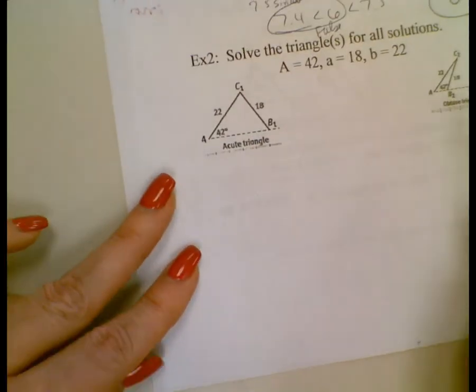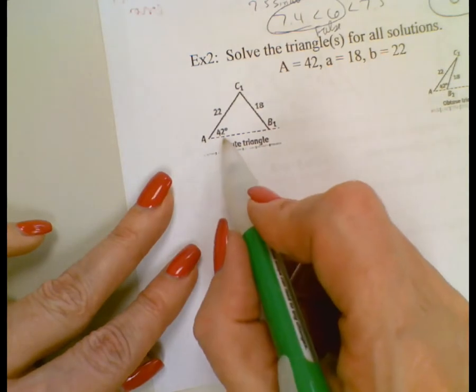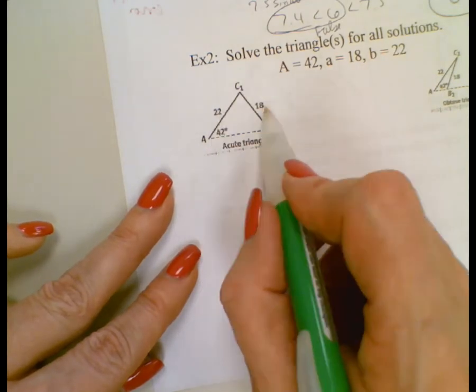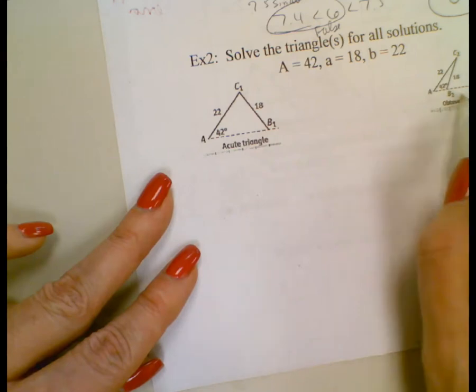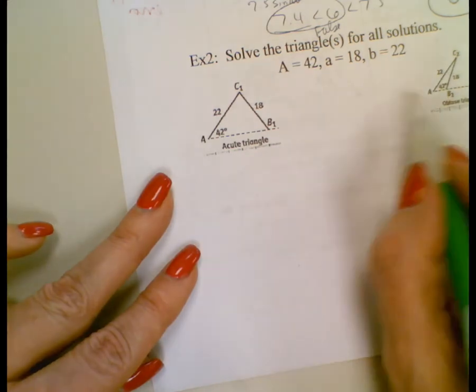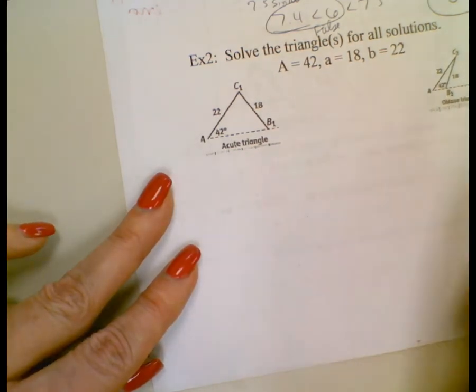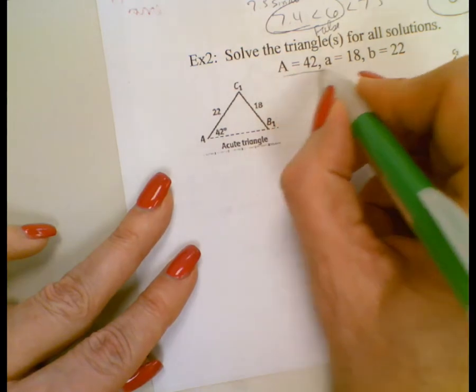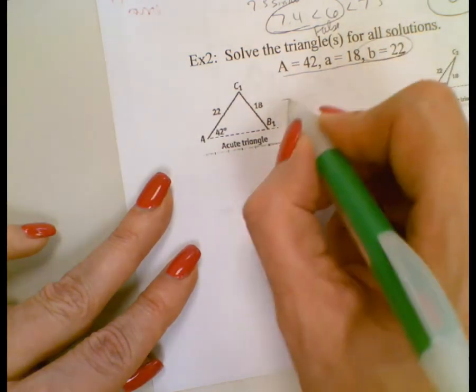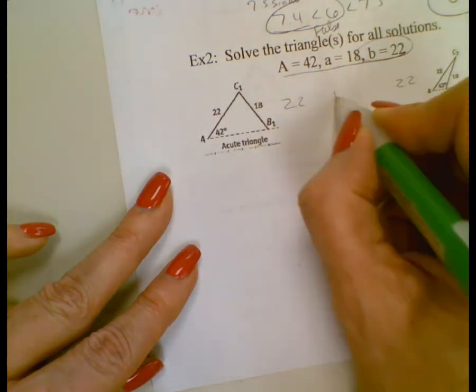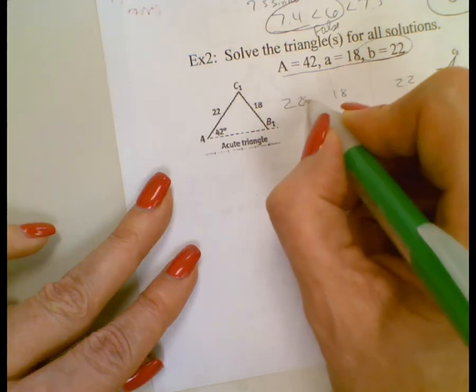So here we go. This one right here. They give you pictures, 42, 22, and 18. I would assume, since they've given you two pictures here, that there are two solutions for this. So let's just check. Which one's the oddball, the adjacent side? 22. Put that on the ends. Put the 18 in the middle. Sine of 42.